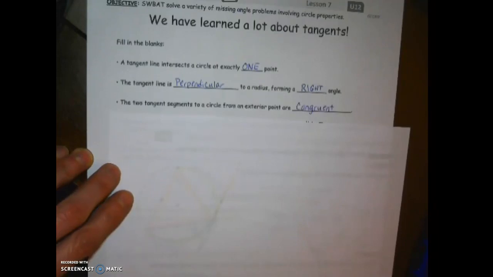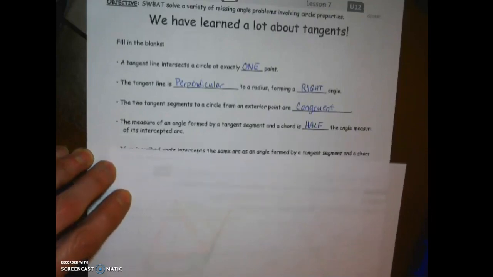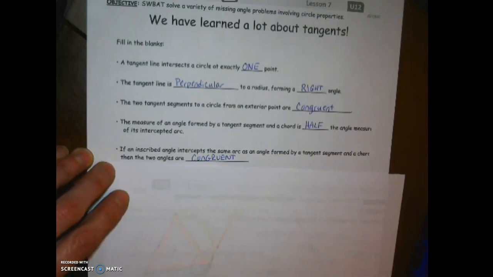Fill in the blanks. On the first one, a tangent line intersects a circle in exactly one point. A tangent line is perpendicular to the radius, forming right angles. Two tangent segments to a circle from an external point are congruent, like we did in the first problem. The measure of any angle formed by a tangent segment and a chord is half the angle measure of its intercepted arc. And if an inscribed angle intercepts the same arc as an angle formed by a tangent segment and a chord, then the two angles are congruent, which is what we did on the second page.